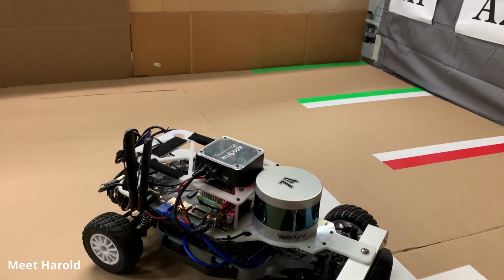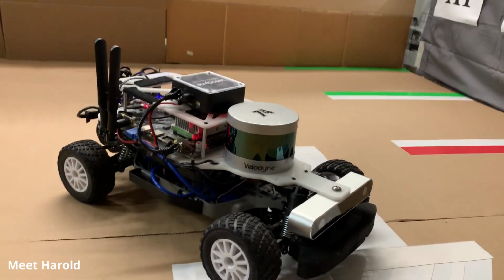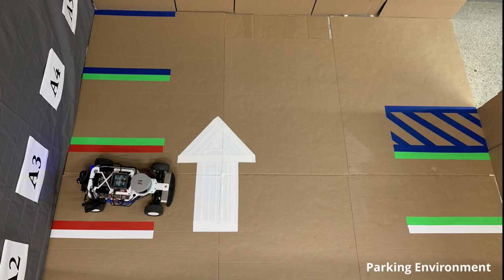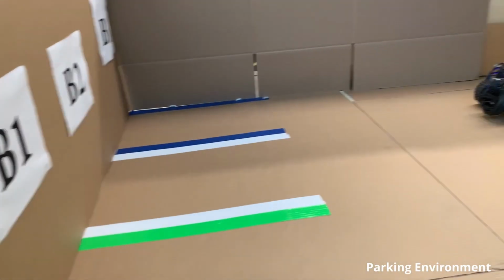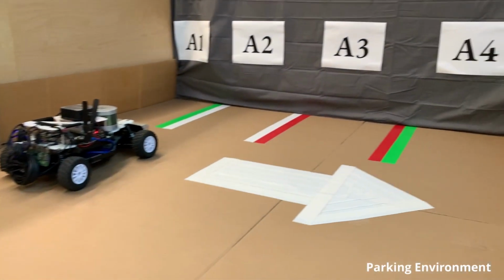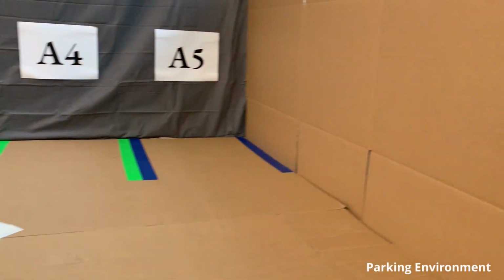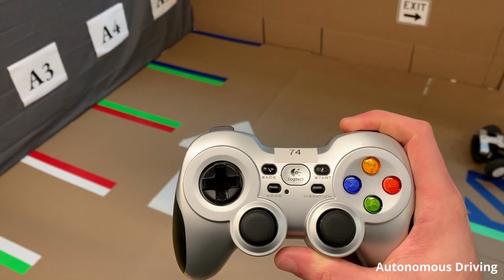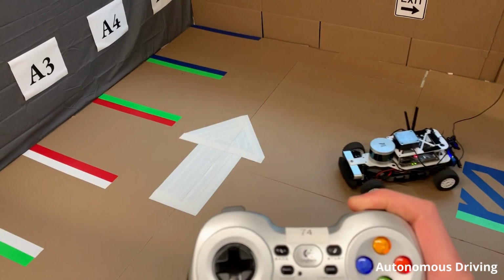As part of the Spring 2019 Robotics Science and Systems class at MIT, we chose our final challenge to be 3D mapping and autonomous parking. In order for a robot to be fully autonomous, it needs to have an understanding of its environment, such as a map. So for this challenge, our goal is to have our car Harold create a 3D map of a parking environment as it drives in it.